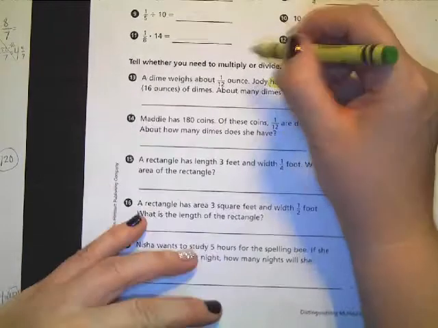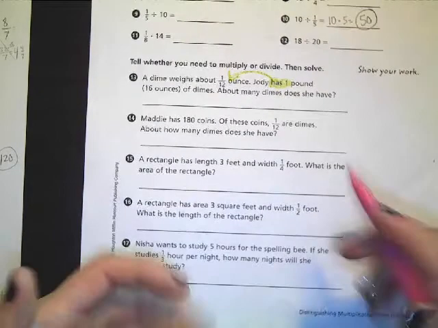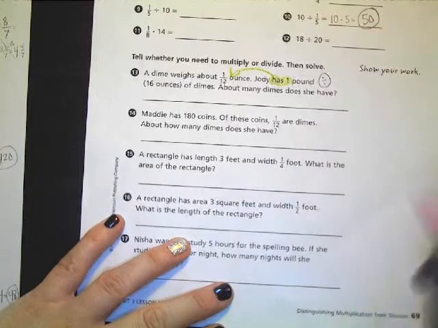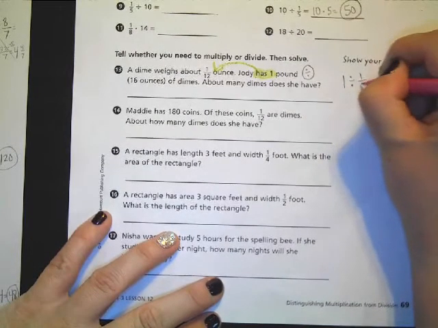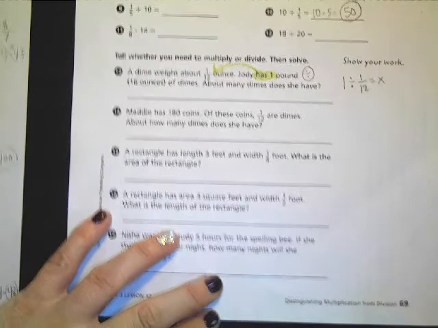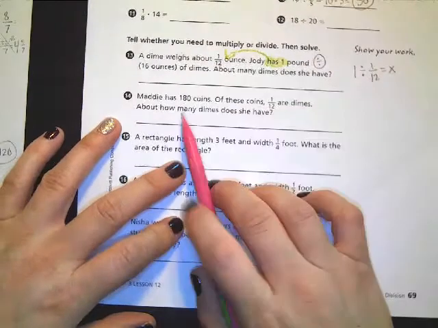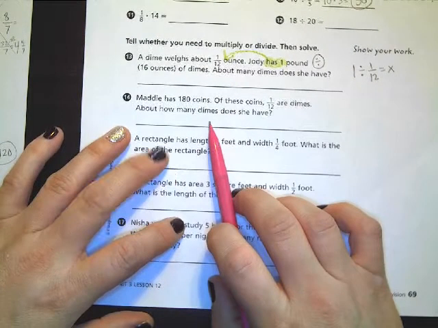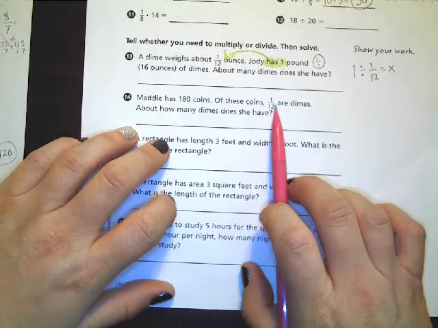A dime weighs about a 1/12 ounce. Jody has 1 pound. And each of them weighs this amount. So I use green because it is division. And you would set it off over here. She has 1, and each of them weighs 1/12. That's the equation. Do not solve it. Number 14. Don't solve it yet, because you're going to have to solve it, then write it in a sentence.